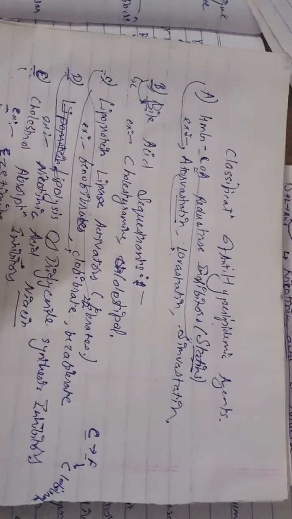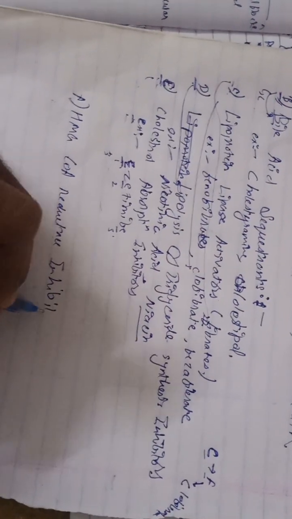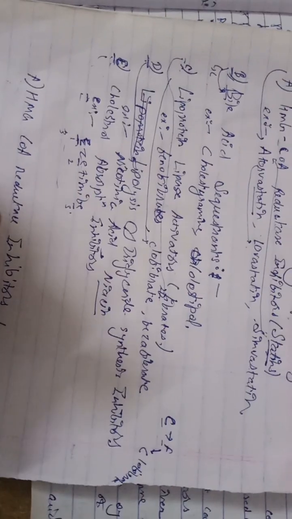Okay, that's it for today. Tomorrow we'll start with HMG-CoA reductase inhibitors mechanism of action.